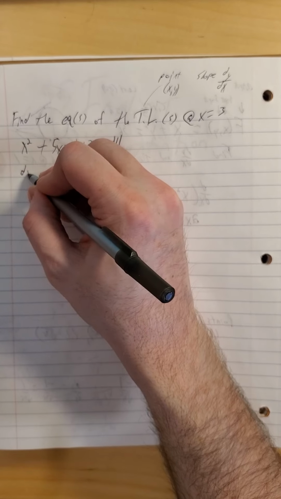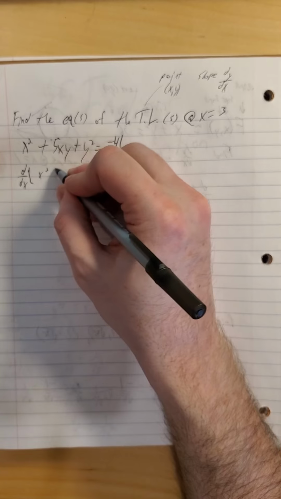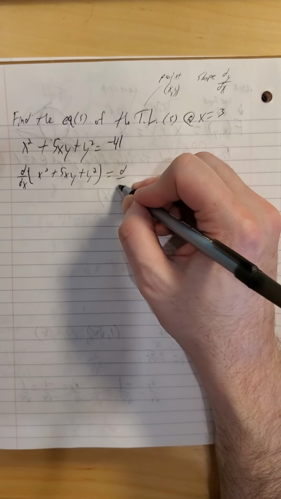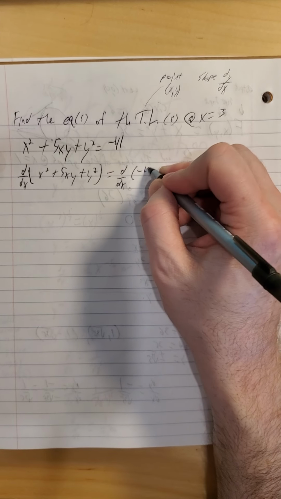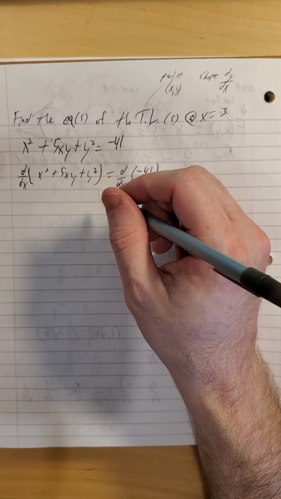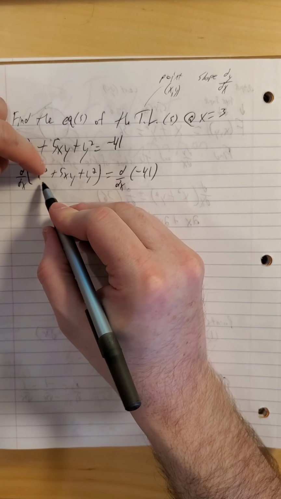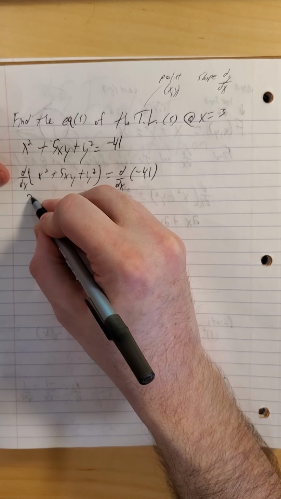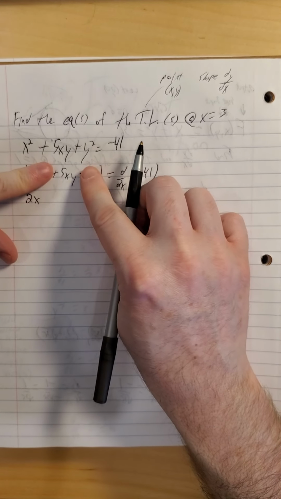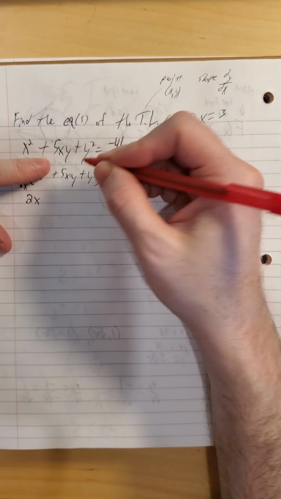So we will differentiate both sides of this. So d/dx of x squared plus 5xy plus y squared is equal to the derivative with respect to x of negative 41. Alright, so one piece at a time. Derivative of x squared is just a plain 2x. The derivative in the middle here is a little more complicated. This is going to be a product rule.